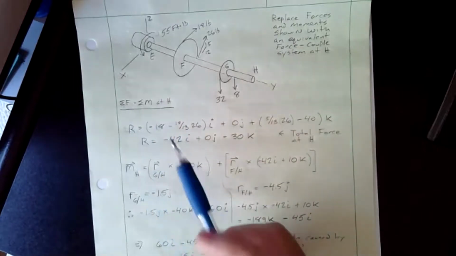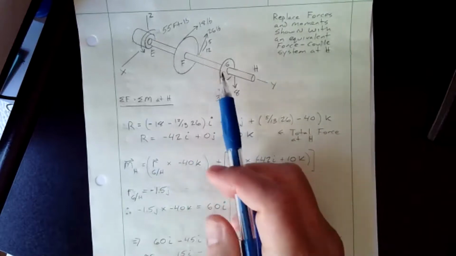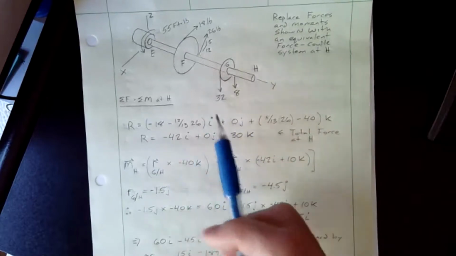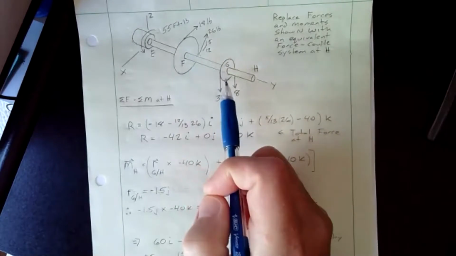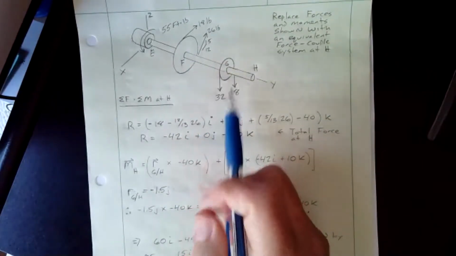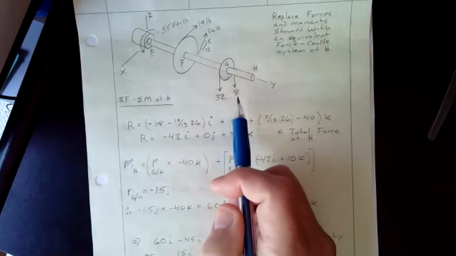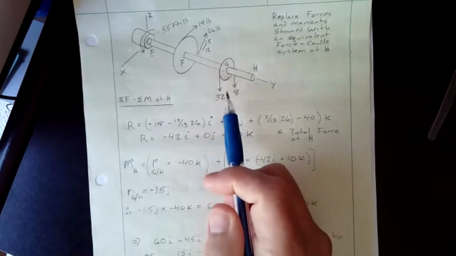So first thing is, what are the reactions? In terms of forces, the only thing is these forces here. In the negative Z direction, we have 32 and 8, so we have 40, right?